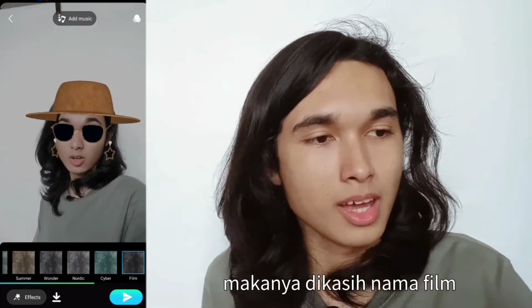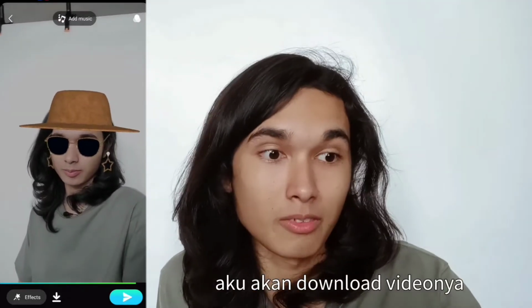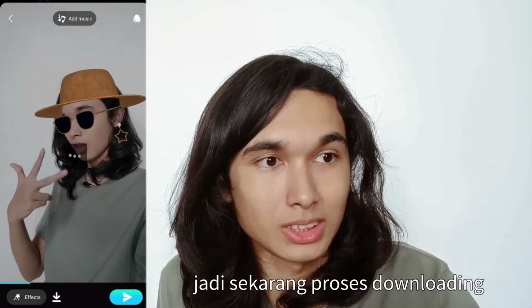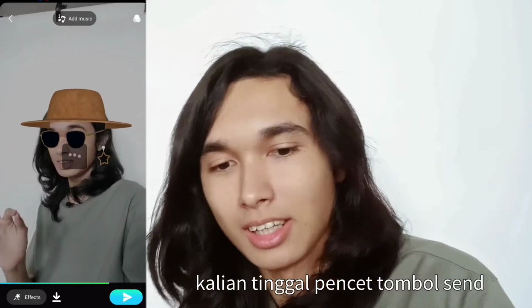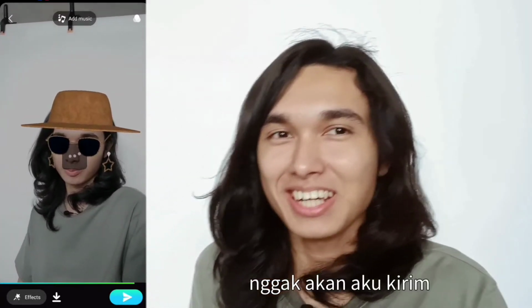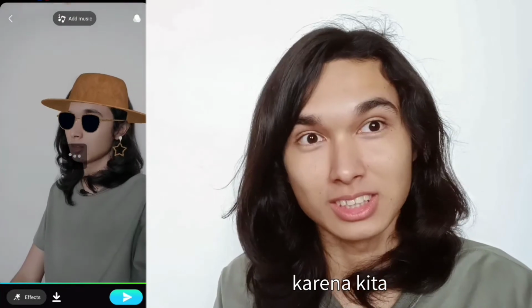Film, not gonna lie, I really love the film filter. It's like a film, obviously, that's why it's called film. And I'm gonna download it for sure. So it's downloading. And if you want to send it to your friends, you can just click send. Should I send? No, I'm not gonna send it because we're just talking.